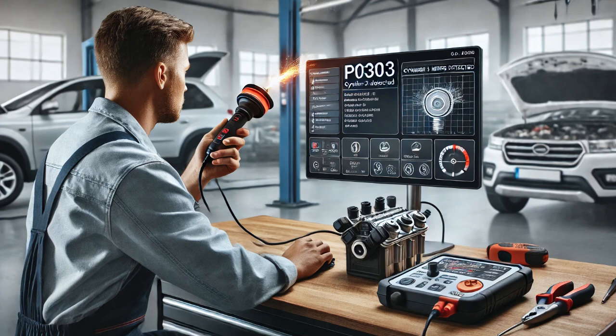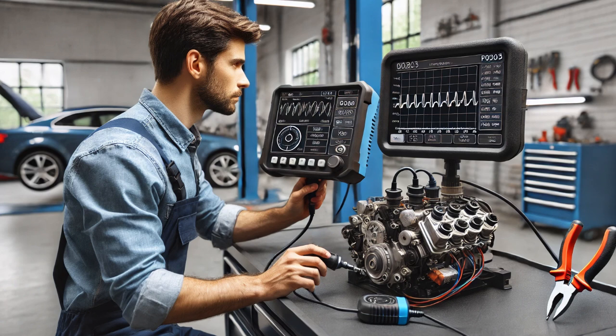Next, I visually inspected the ignition system, checking for damaged components or loose connections, but I didn't find anything obviously wrong. To further investigate, I connected a spark tester to the ignition coil for cylinder 3 and started the engine. The coil failed to produce a consistent, steady spark, which confirmed that something was wrong with the ignition system.